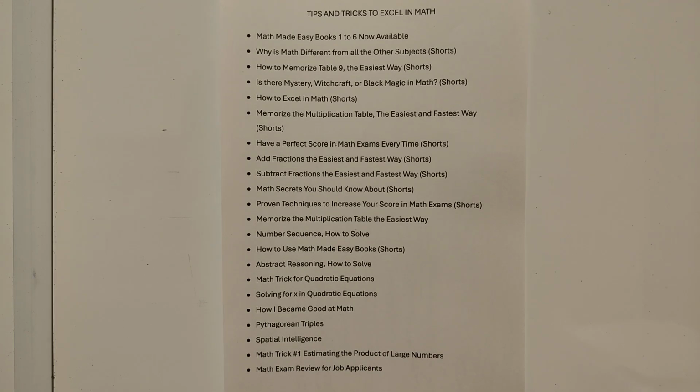Next is memorize the multiplication table the easiest way. So these are a longer version of the first topic. How to use Math Made Easy books. So in case you are interested in buying, this is how you use it.